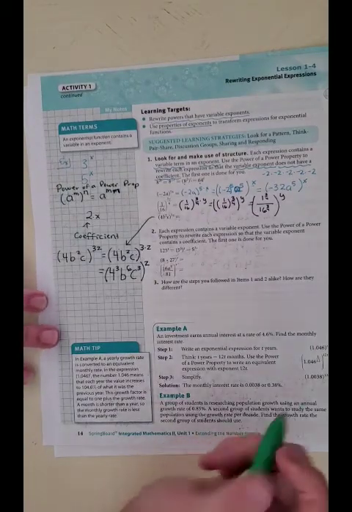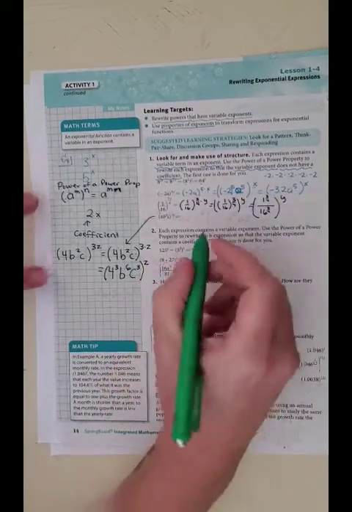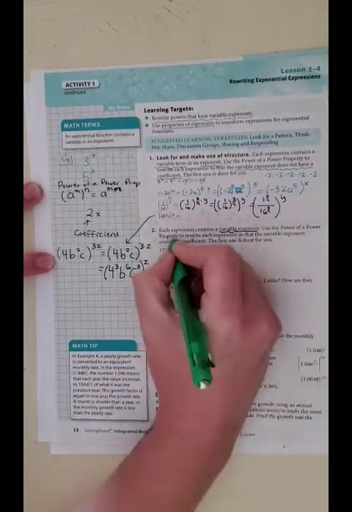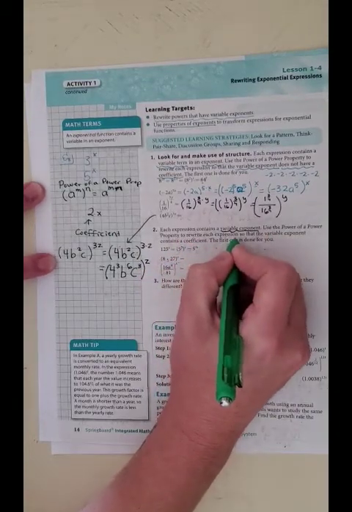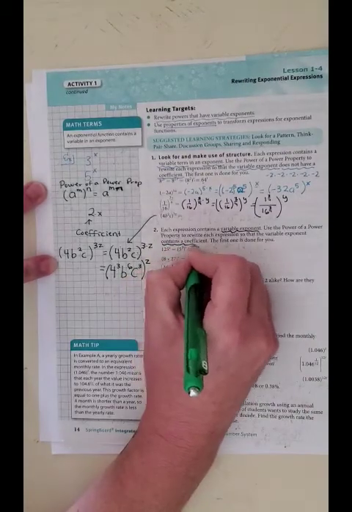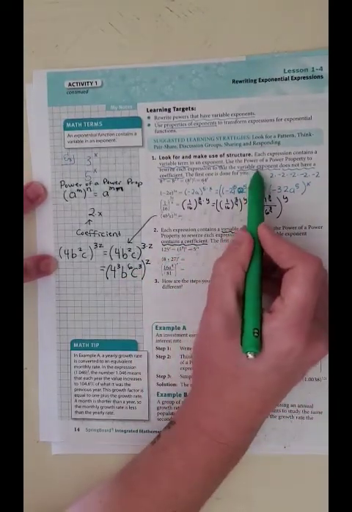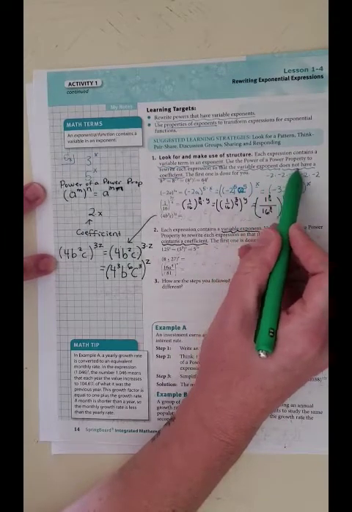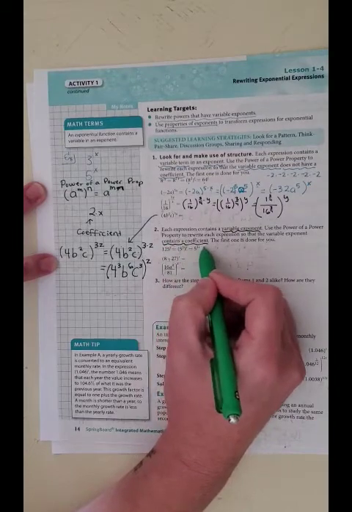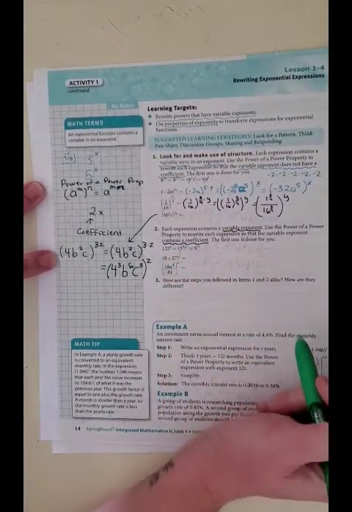All right, let's go ahead and look at number 2. It says each expression contains a variable exponent. Use the power of a power property to rewrite each expression so that the variable exponent contains a coefficient. The first one is done for you. So here it said the variable exponent does not have a coefficient, and here they want us to do the opposite. They want us to make sure that the variable exponent does have a coefficient.